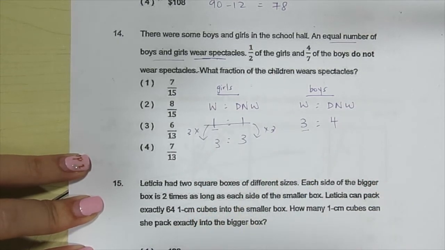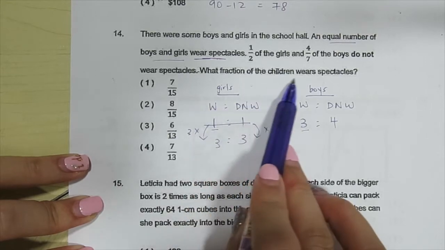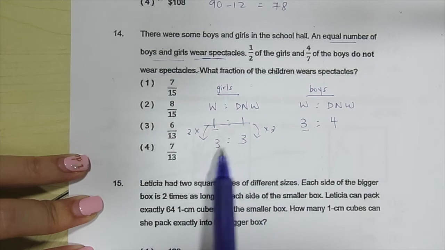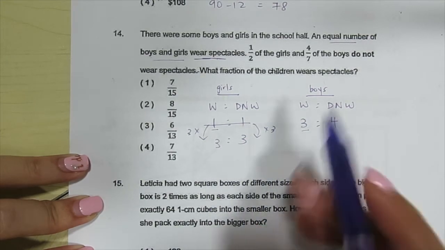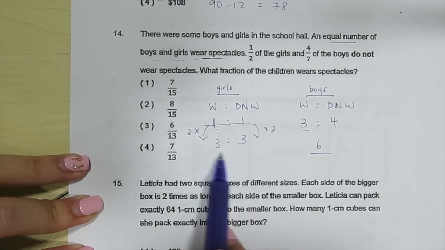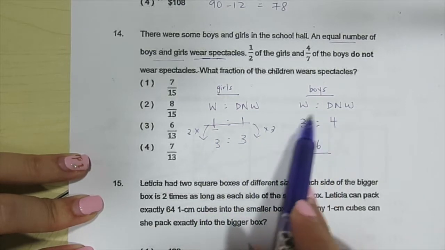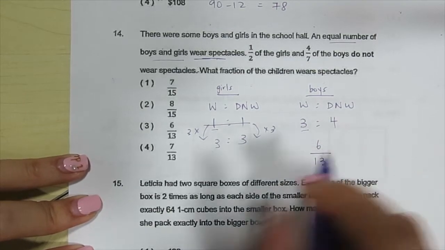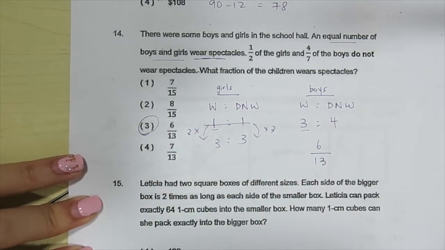What fraction of the children wear specs? So let's look at them in terms of units. Those who wear specs, 6. Out of the total children, I have 6 here, I have 7 here. So 6 plus 7 is 13. 6 out of 13. Option 3.